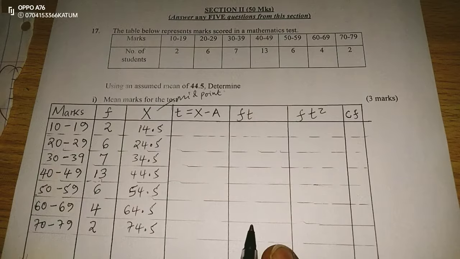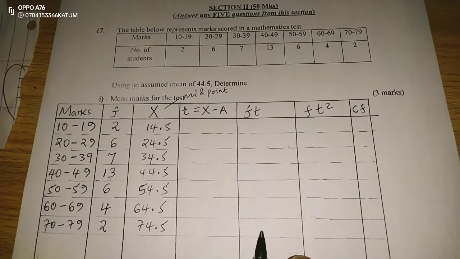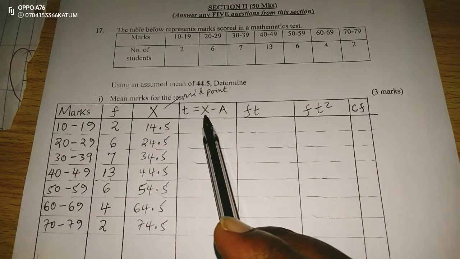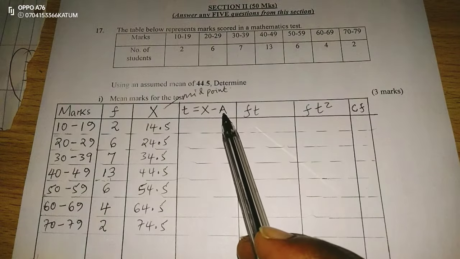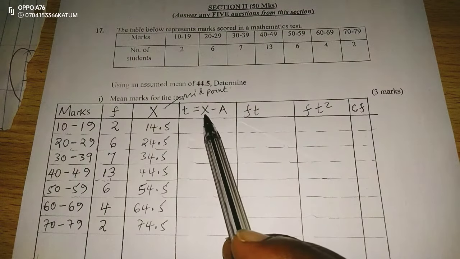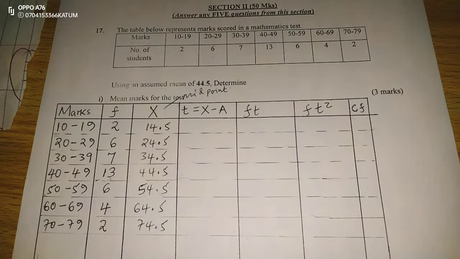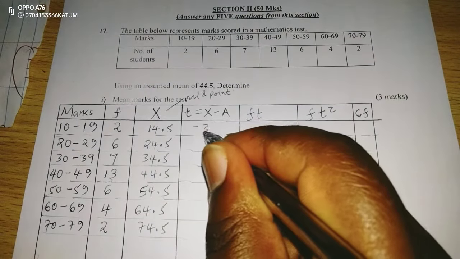We are also going to calculate the values of t, and t is going to be the deviation of each midpoint from the assumed mean, the assumed mean being capital A. So I have 14.5 and I subtract 44.5. This gives me negative 30.